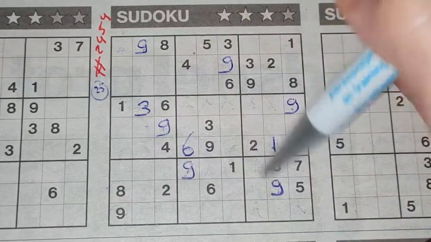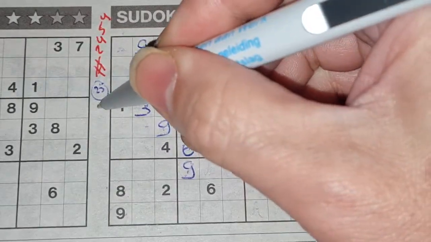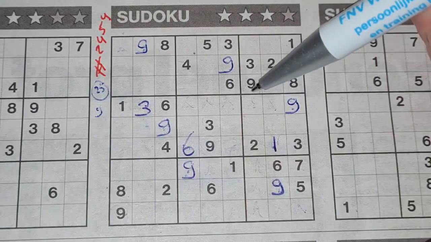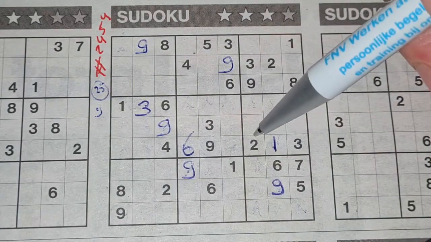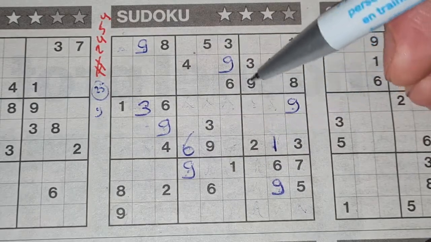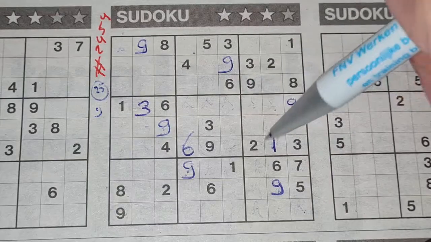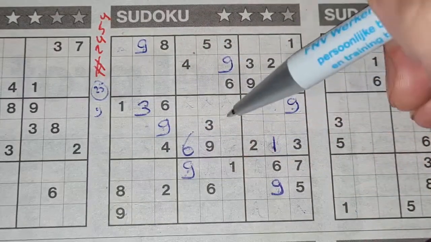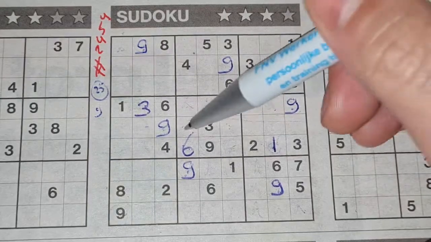I can see digit number 1, number 9, all right. We have a 1 in this row, 1 in that row, so the row between, the middle row. The only 2 places for the 1 should be here or there.